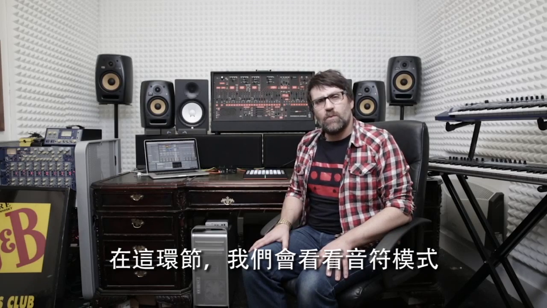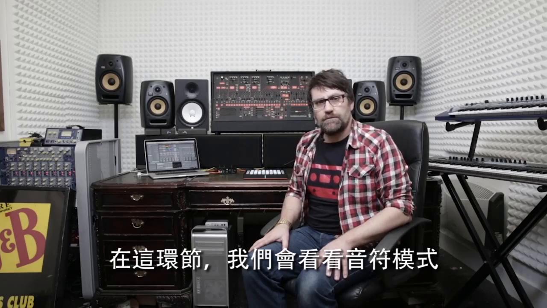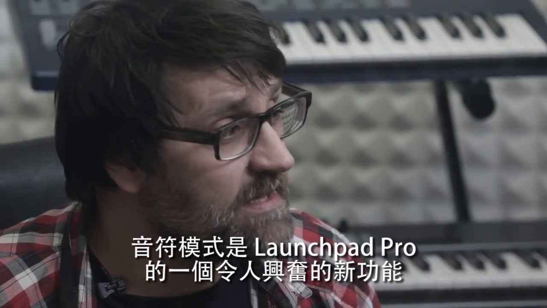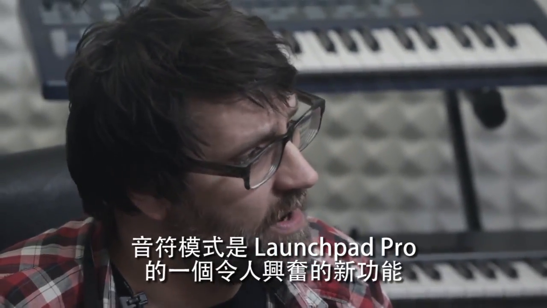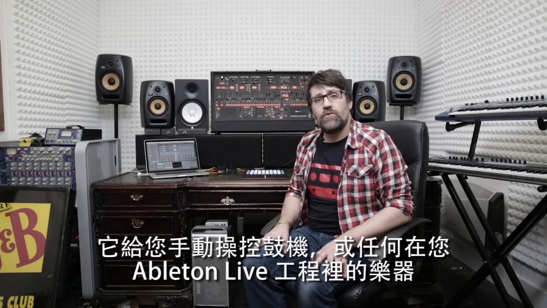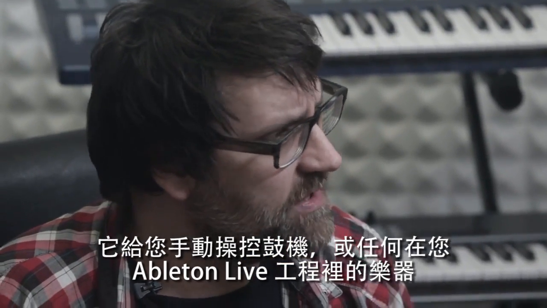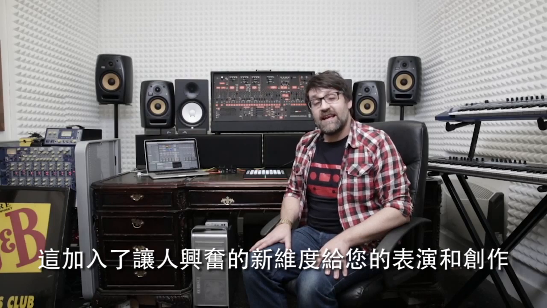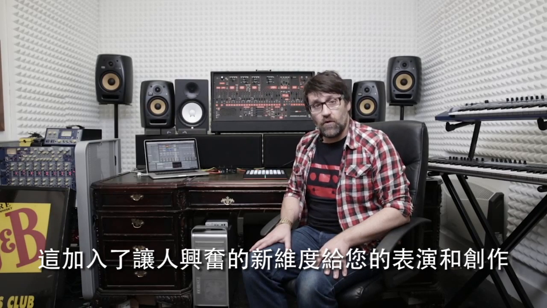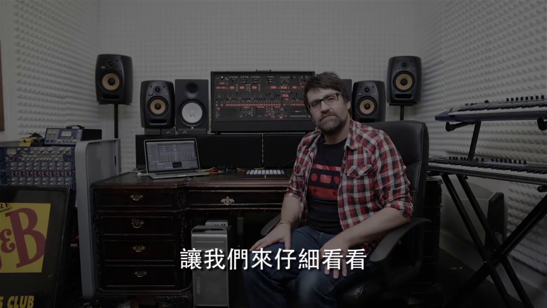In this section, we're going to have a look at Note Mode. Note Mode is an exciting new feature of the Launchpad Pro, and it gives you hands-on control over your drum racks or any other instruments that you have in your Ableton Live set. This adds an exciting new dimension to your performance and production. Let's take a closer look.